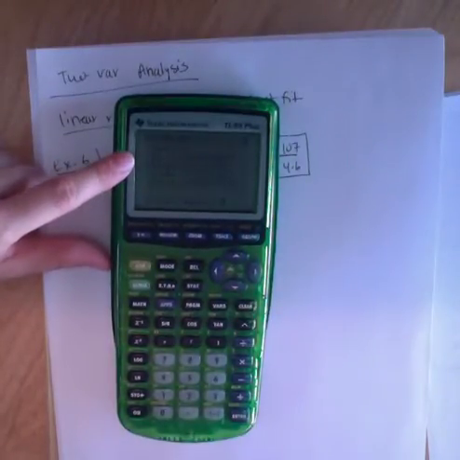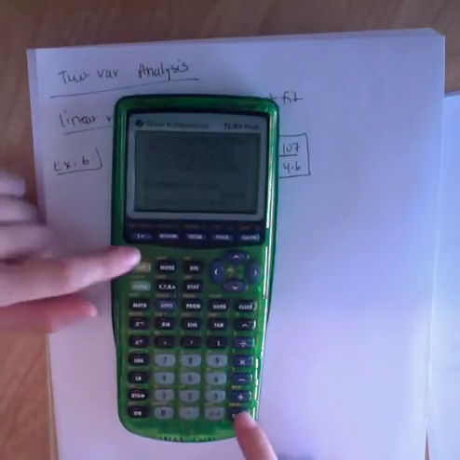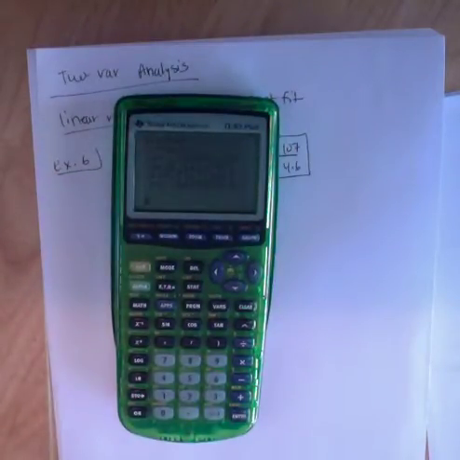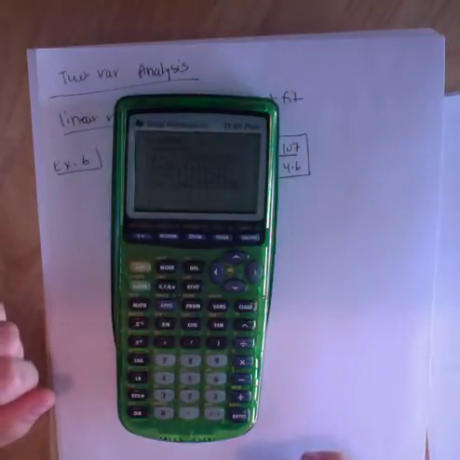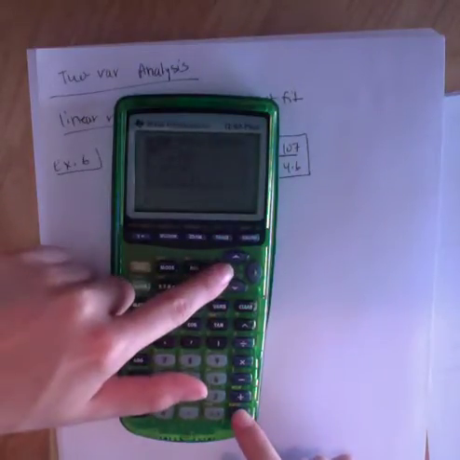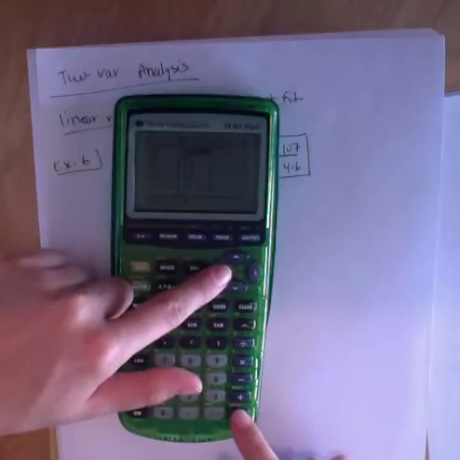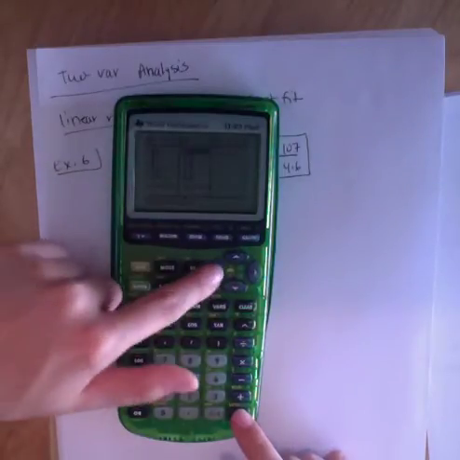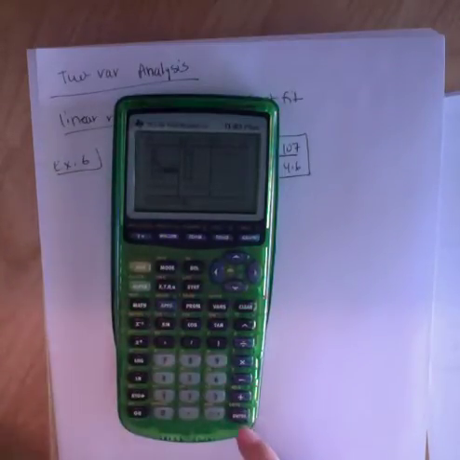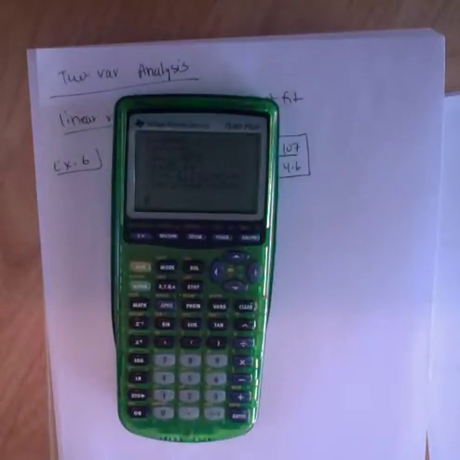I'm going to hit diagnostic on, enter, and then I'm going to do the linear regression again, and then you should have your R. Okay. It didn't like my R. Hold on. Make sure my lists are right. This one's wrong. Okay, so here's my linear regression.